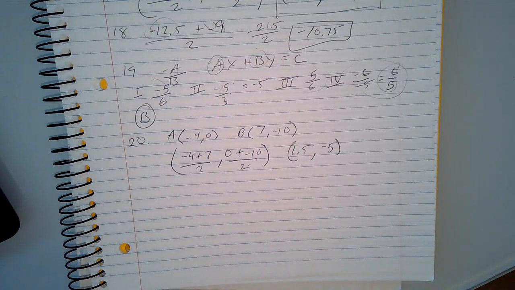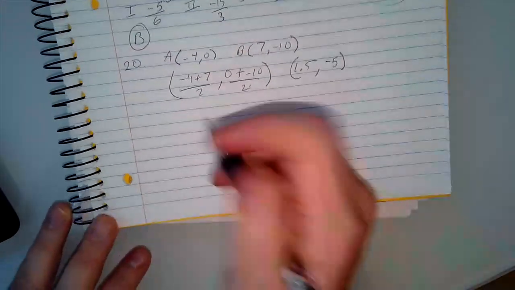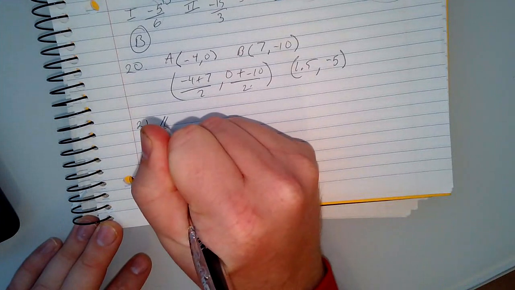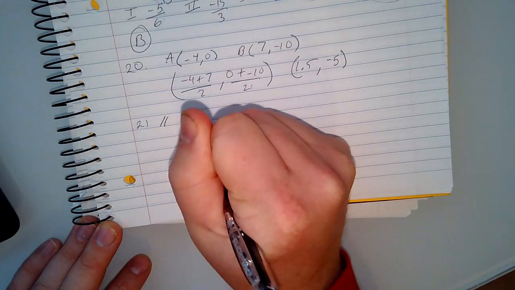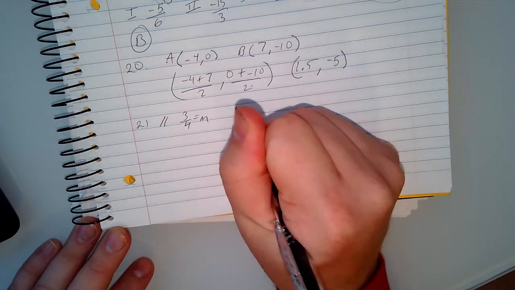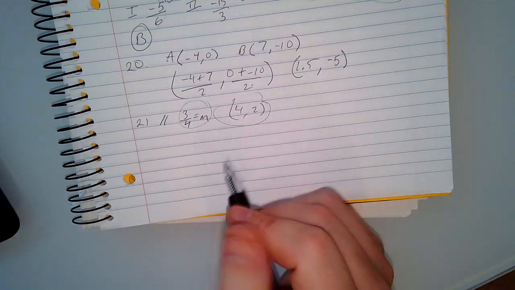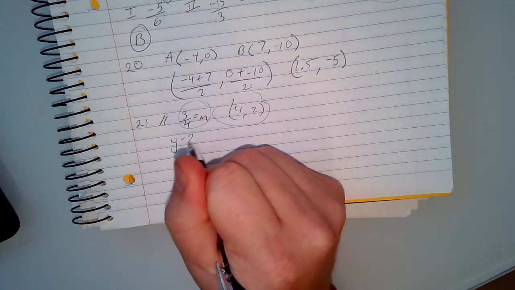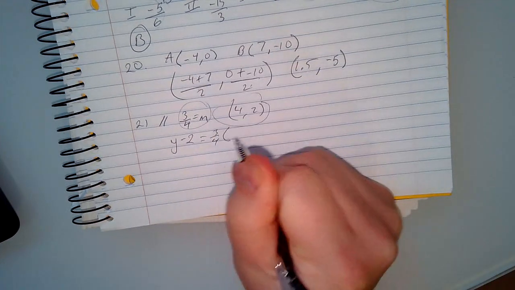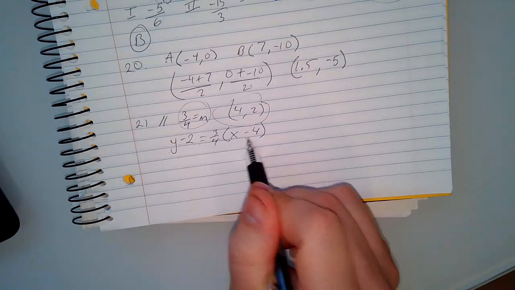Number 21. Which line is parallel to y = 3/4 x - 3 and passes through the point (4, 2)? We've done these 1,000 times. We want parallel to 3/4. That's our slope. We want parallel to 3/4, but we want it to go through (4, 2). So we're going to use point-slope form because we have a point and we have a slope. So y minus 2 is equal to 3/4 times x minus 4. Remember, y minus y1 equals m times x minus x1, right?